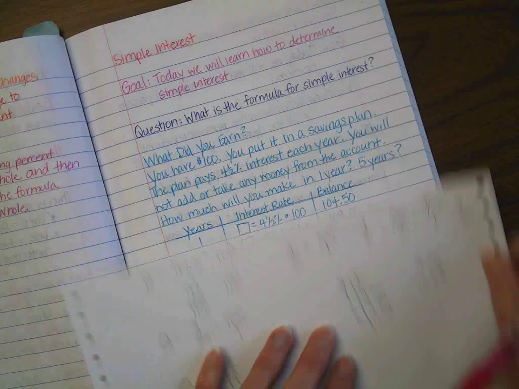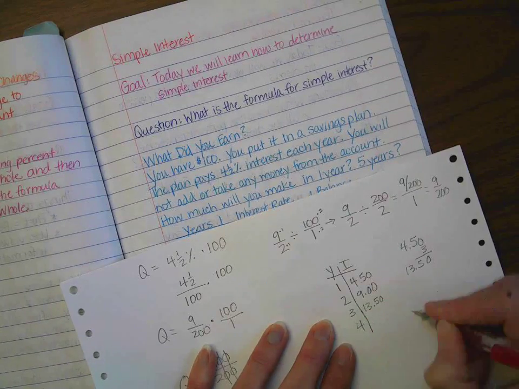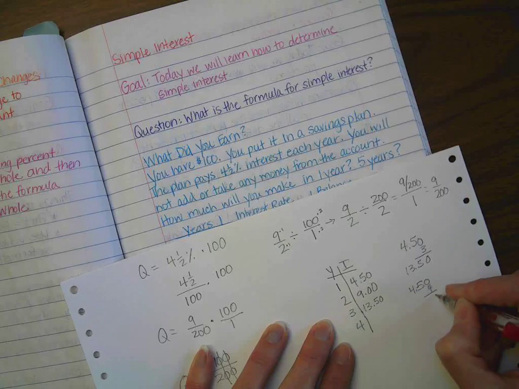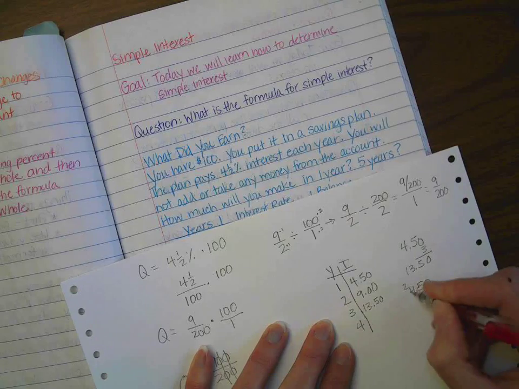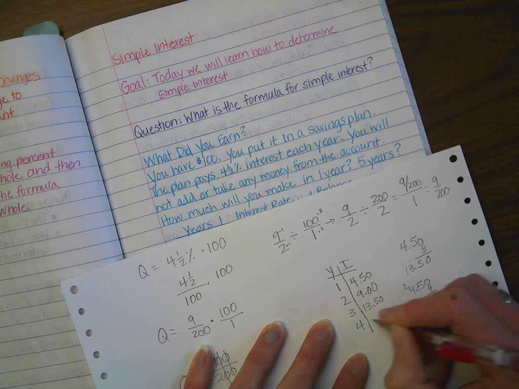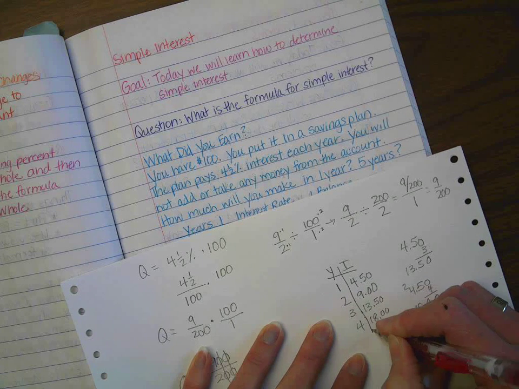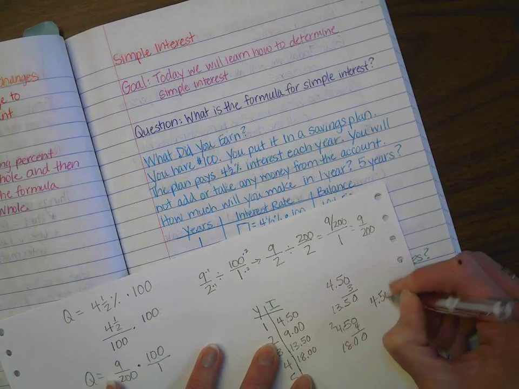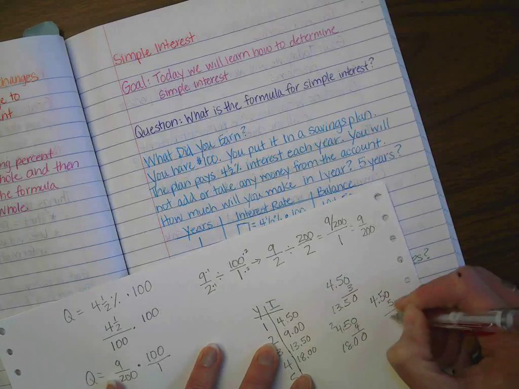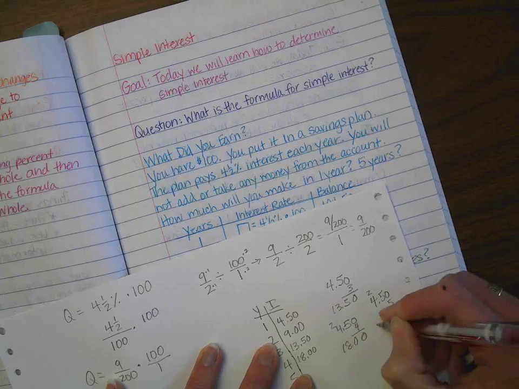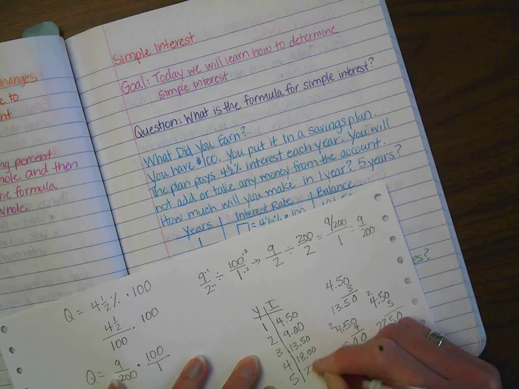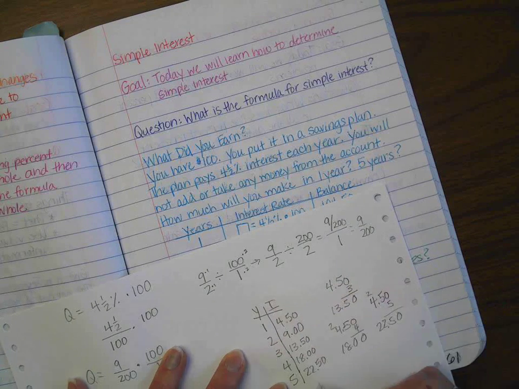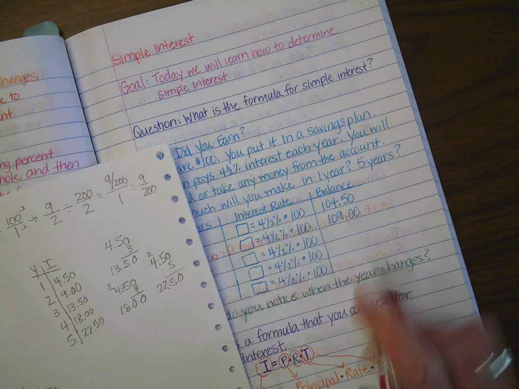So we're looking at our table. Now we have to do 4 years, right? So 4.50 times 4 gives us $18. So we have $18 here, and then we have 1 year for 5, and you're going to do 4.50 times 5, and that gives you $22.50. So we know after 5 years of being in the bank, the interest that you earned was $22.50.